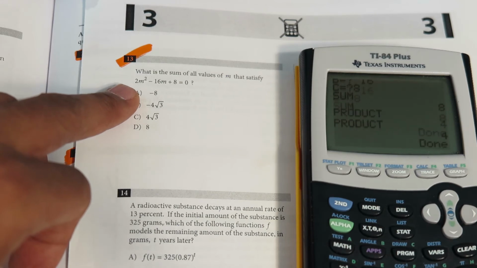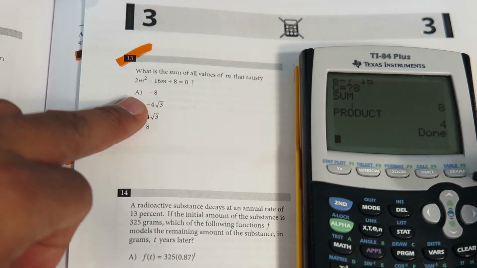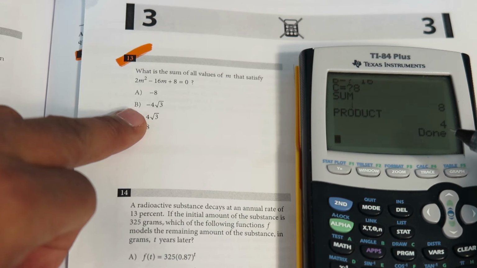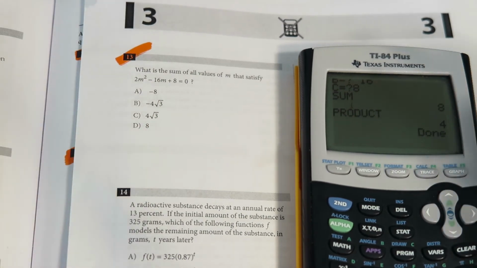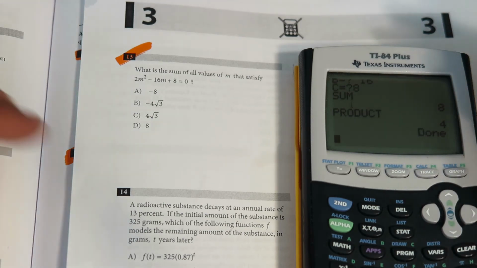Press enter, and that means the sum of the roots is going to be 8. The product of the roots is going to be 4. They're asking for the sum, so it would be choice D. So basically that's everything that the program can do, and I wanted you to see how this would benefit you on the SAT test.